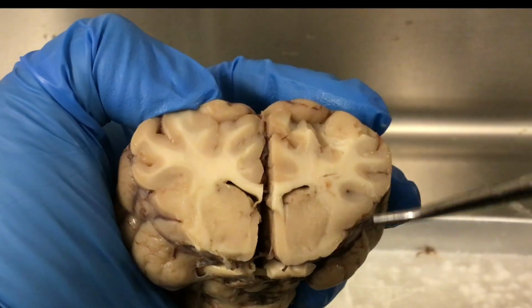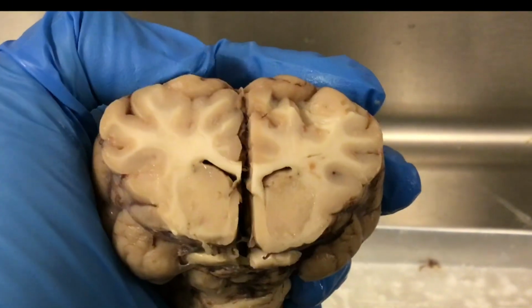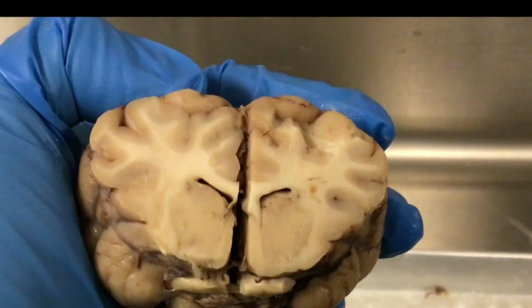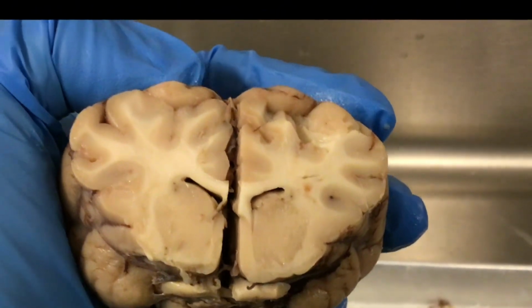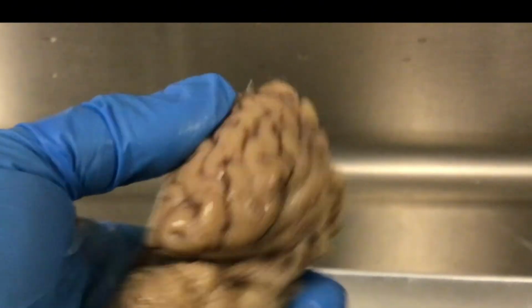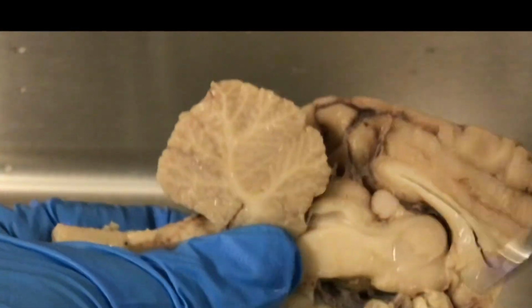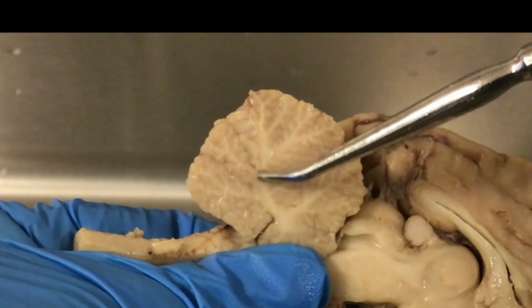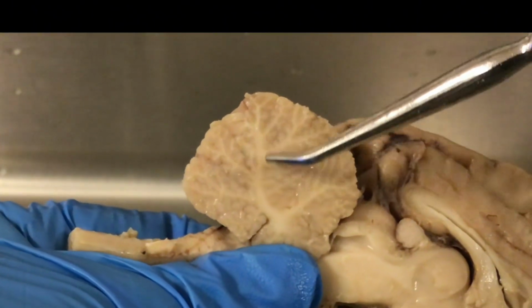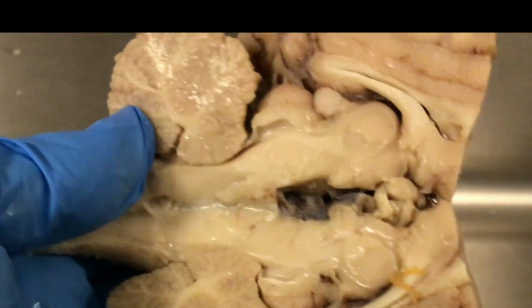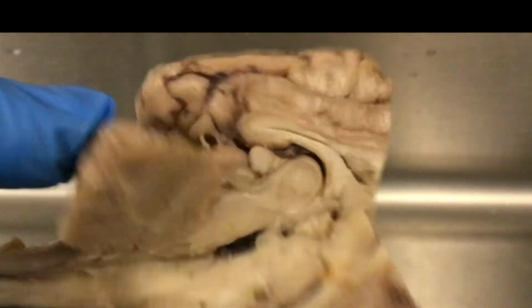And you also have deep areas of white matter called the basal nuclei, but we're not going to look at those in this particular video. So that's just the arrangement of the gray and the white matter. And then in the cerebellum, you have the outer cortex of gray matter, and then that inner branching, the arbor vitae, which is white matter. So those are the major structures on the dissected brain.